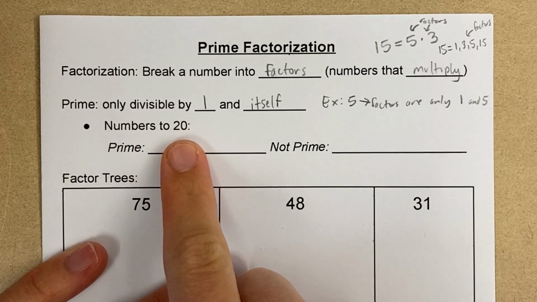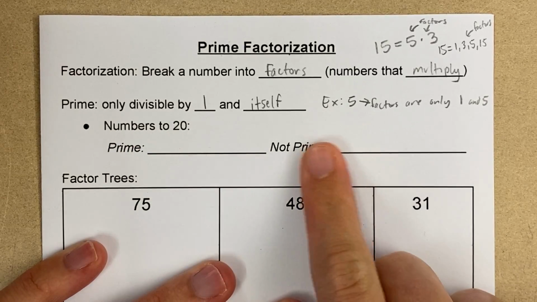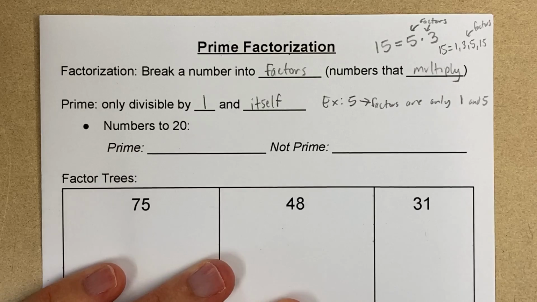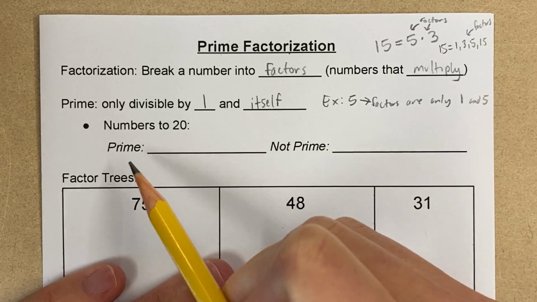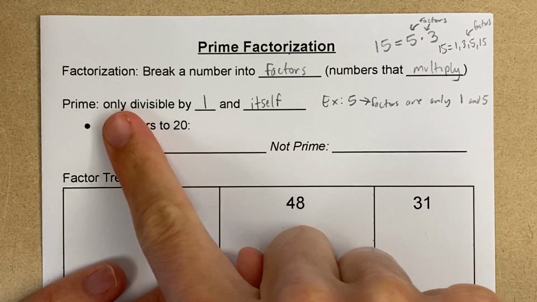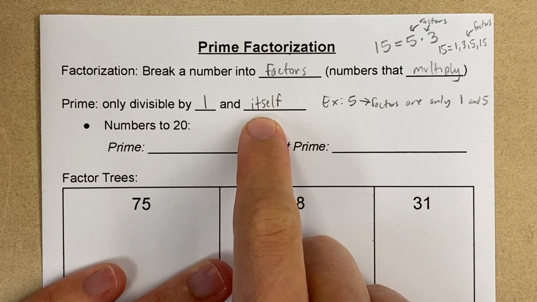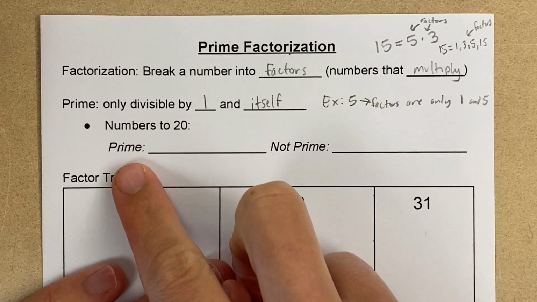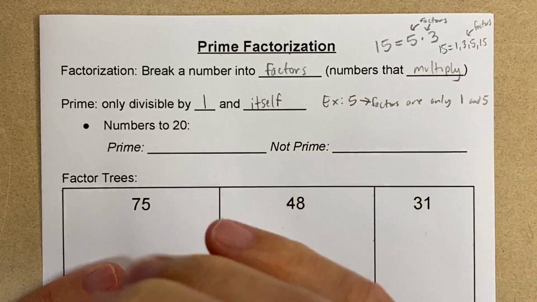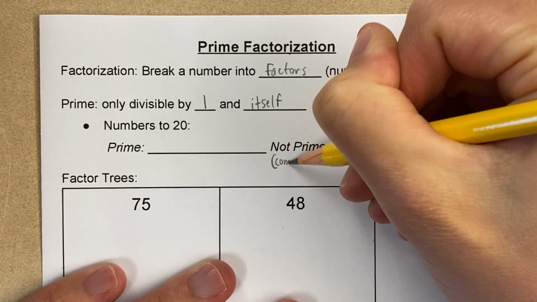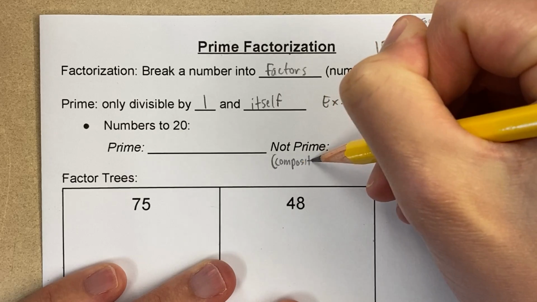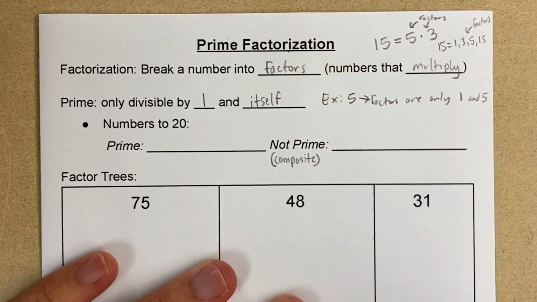We're going to go through the numbers up to 20 and just list whether they're prime or not prime. It'll be convenient to have a list and also to think through why that number is prime, why that number is not prime. So we're actually going to start at 2 because it doesn't make sense to think about the number 1. The number 1 is divisible by 1 and it's divisible by itself. Those are the same things, but we don't really consider it prime. It's not really prime or not prime. By the way, the official word for not prime is composite. Not super important, but there it is.